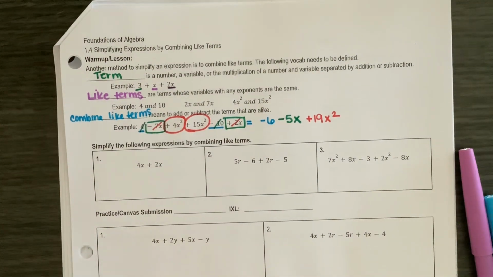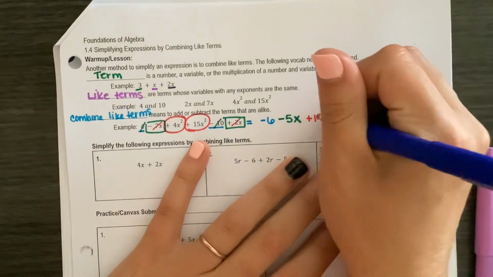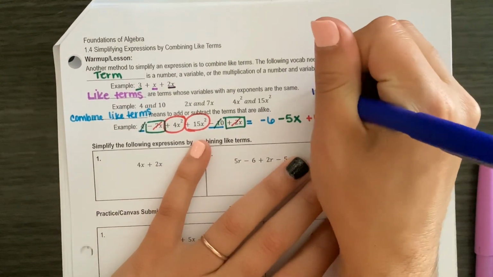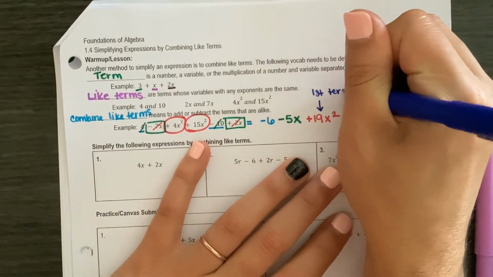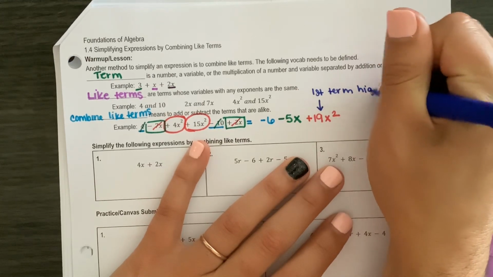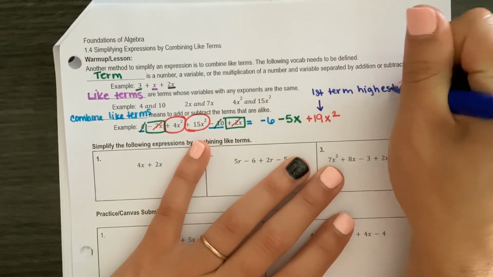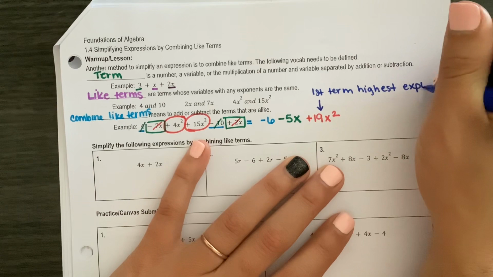I told you it doesn't matter what order we add or subtract them in, but technically when we give a final answer, your first term should always be the highest exponent. So my first term should have the highest exponent. So I am going to rewrite this.